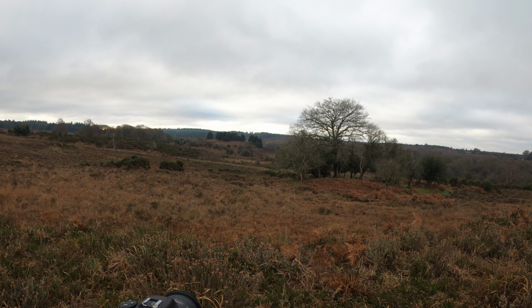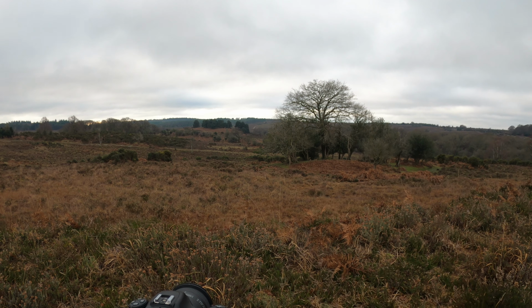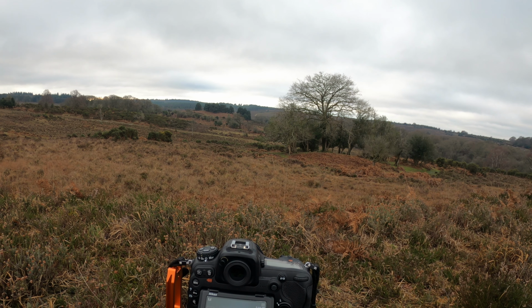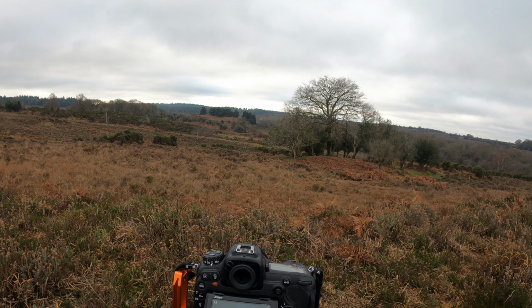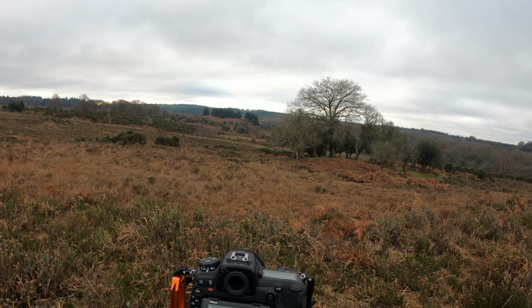So possibly by putting a 10 stop on it, we'll get some movement in the cloud just to bring it to life a bit. So I'm just going to take this now. Like I say, it's on 10mm, 30 seconds, f11, ISO 100. I'm going to take a few of these and see how they come out.